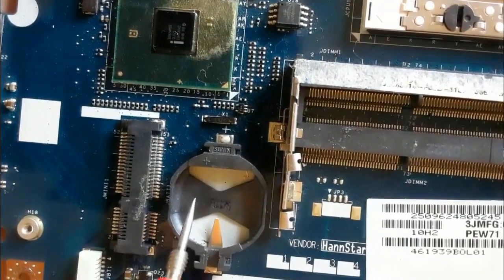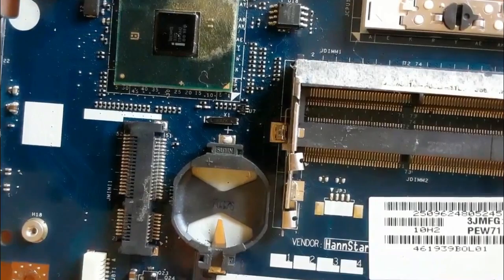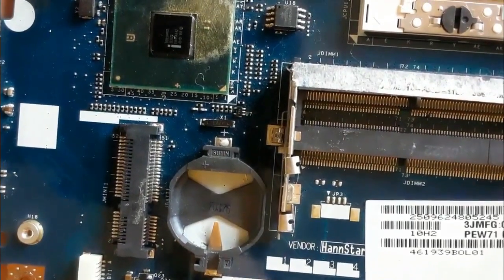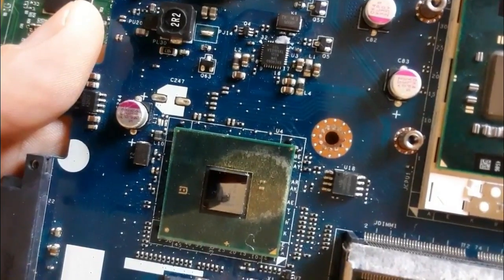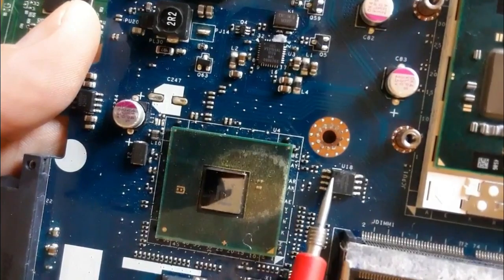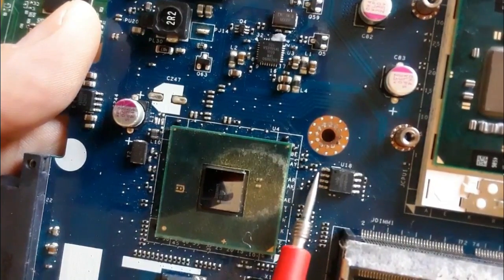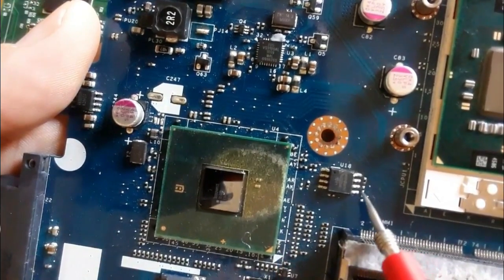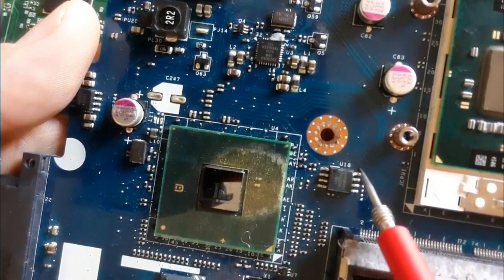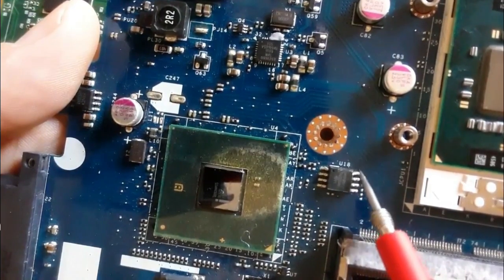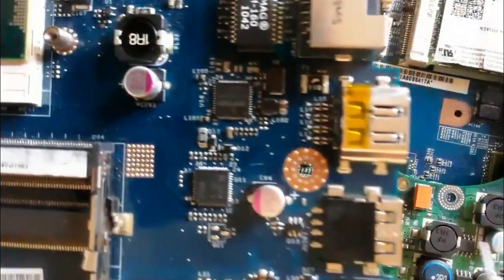So this is a CMOS battery socket, a 3 volt CMOS battery. This is the BIOS, as you can see, with 8 pins. This is the first pin, the second, third, fourth, 5, 6, 7, and 8. Always the pin number 8 holds 3 volt, 3.3 volt.